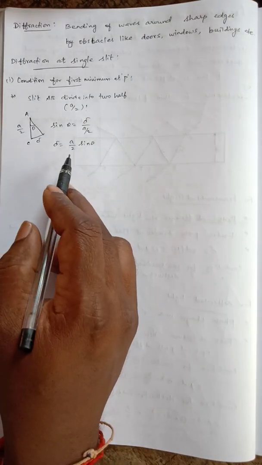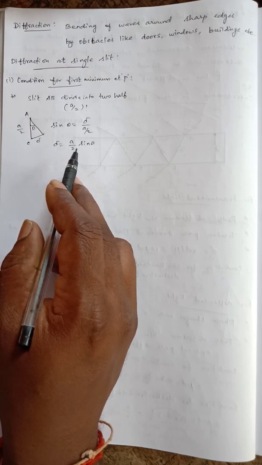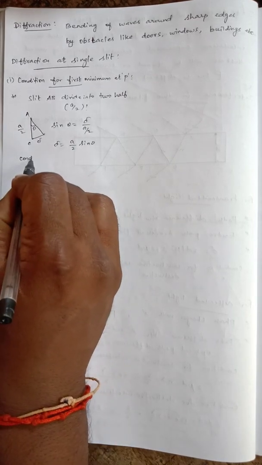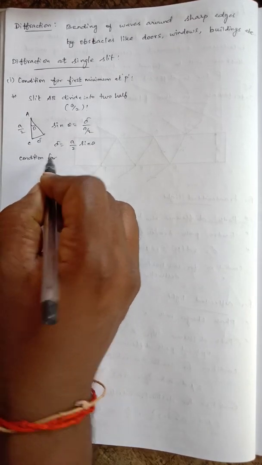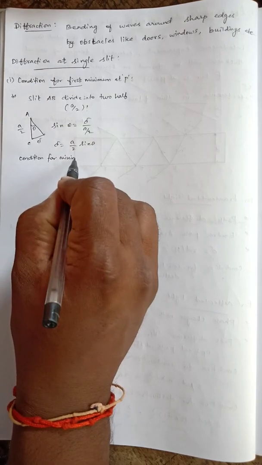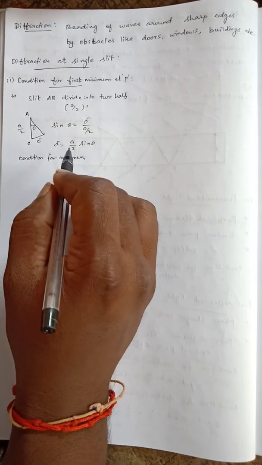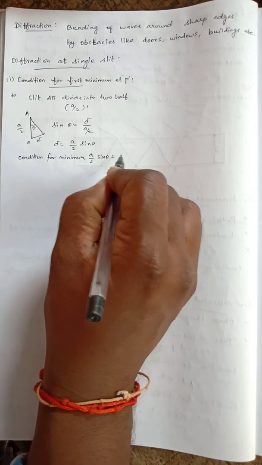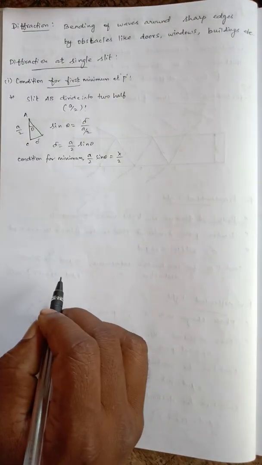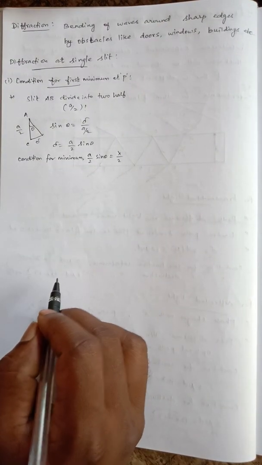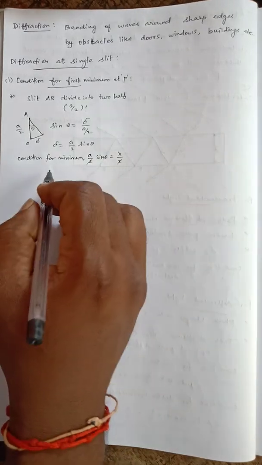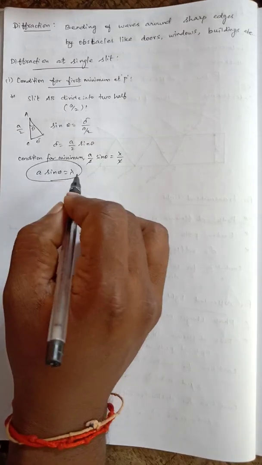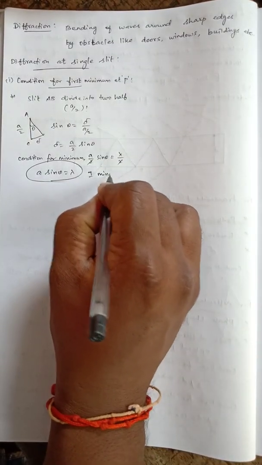This is the path difference, and the condition for a minimum is that the path difference equals lambda by 2. So A by 2 sin theta equals lambda by 2. The 2 gets cancelled, so we get the equation A sin theta equals lambda. This is for the first minimum.